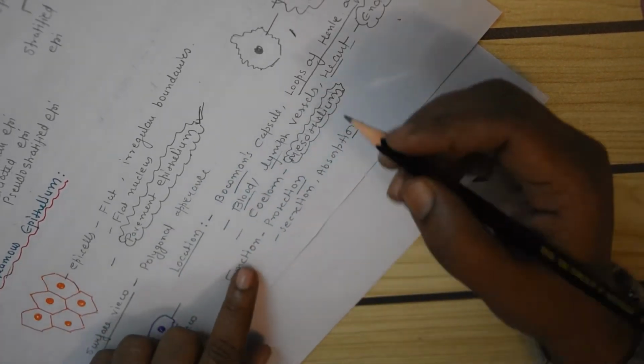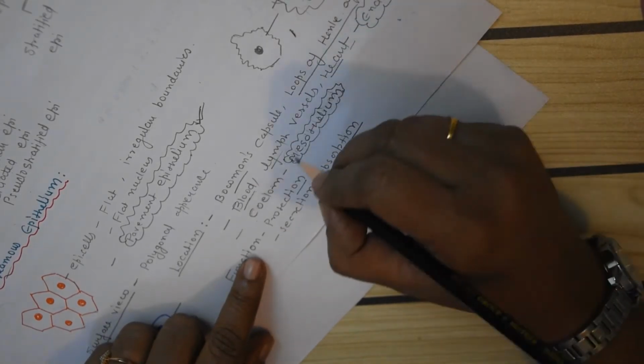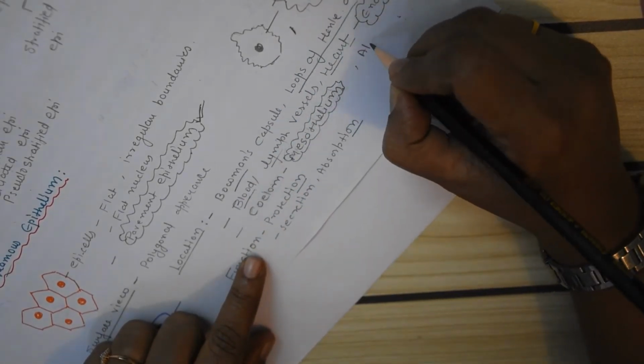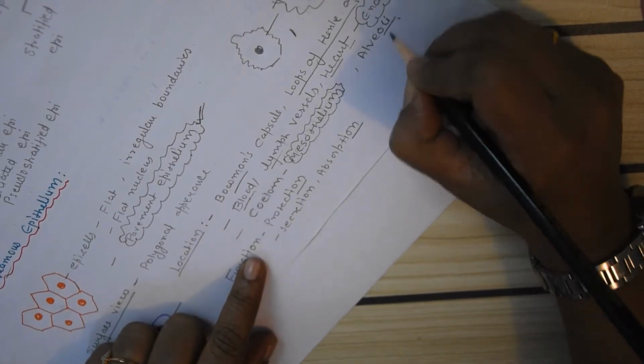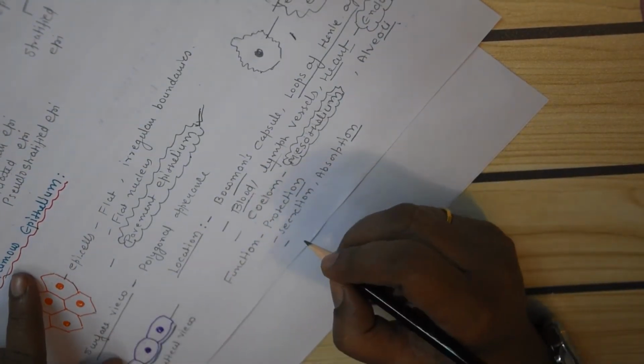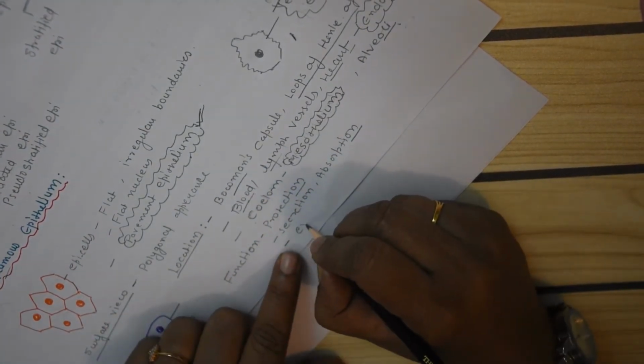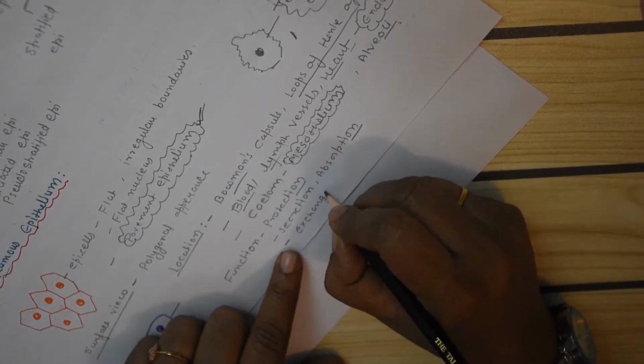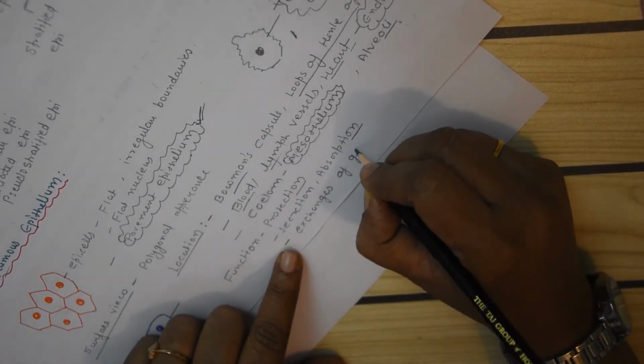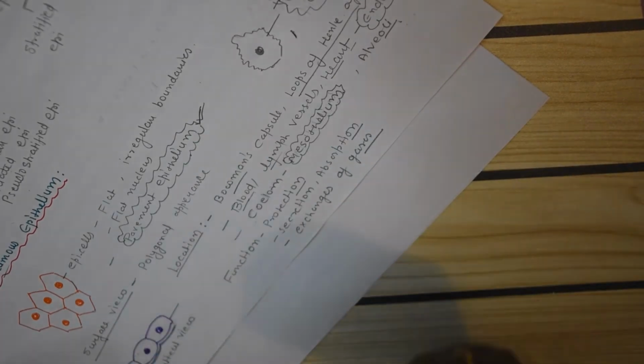Squamous epithelium is also located in alveoli. So here, with the help of squamous epithelium, exchange of gases takes place. So this was about the squamous epithelium.